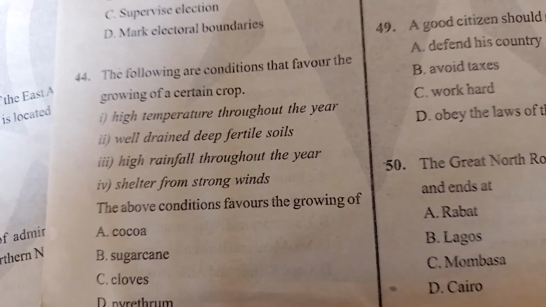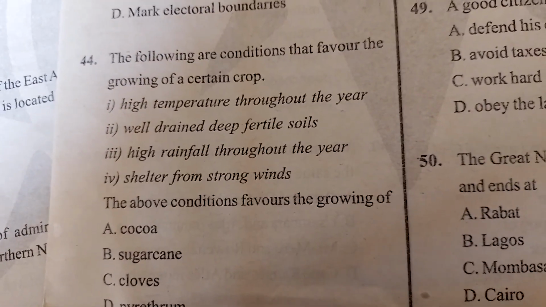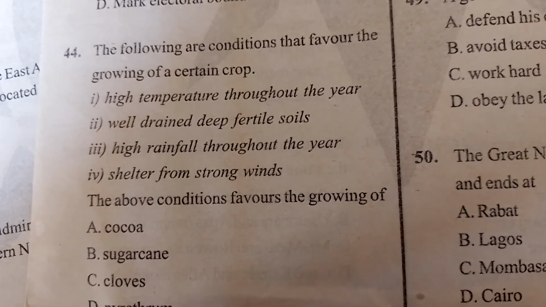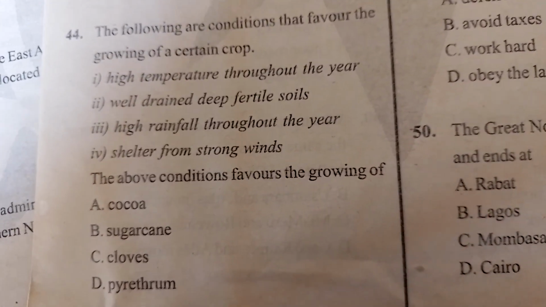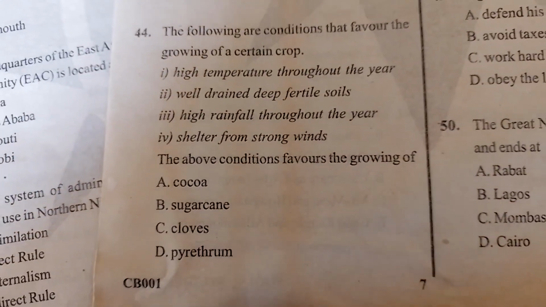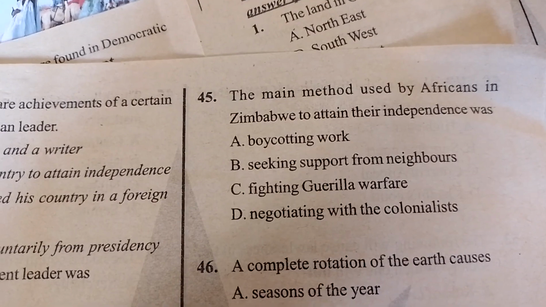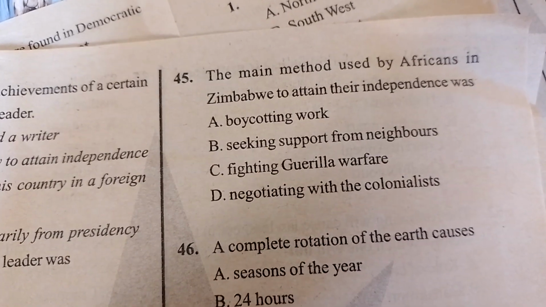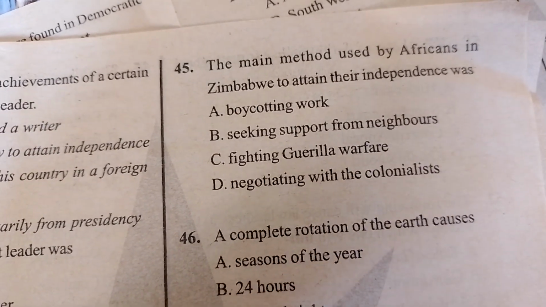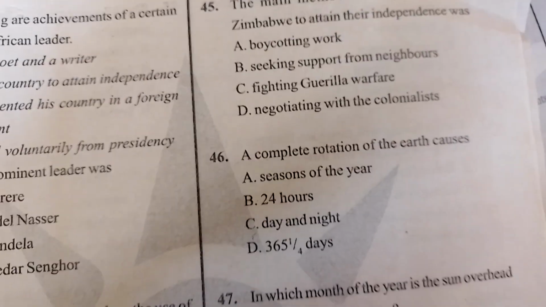Another question, a common one. The following are conditions that favor the growing of a certain crop: high temperatures throughout the year, deep, fertile, well-drained soil, high rainfall throughout the year, shelter from strong winds. We have cocoa. Allow me to stop by answering this last question: the method used by Africans in Zimbabwe to attain independence was fighting in the forest, guerrilla warfare, not boycotting, seeking support from neighbors, or negotiation.